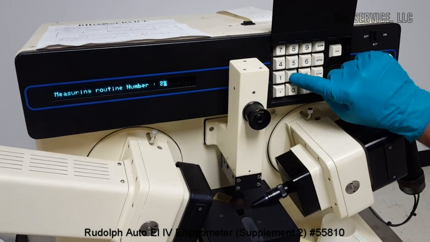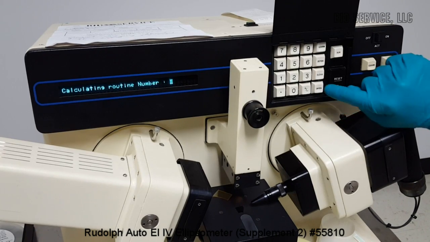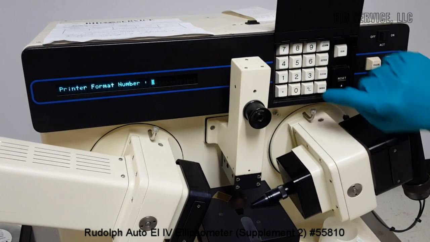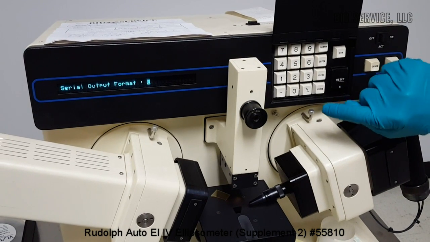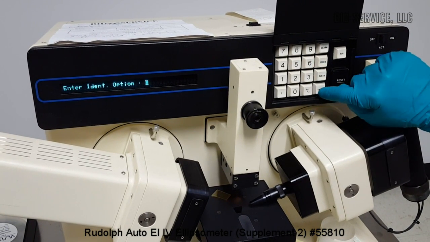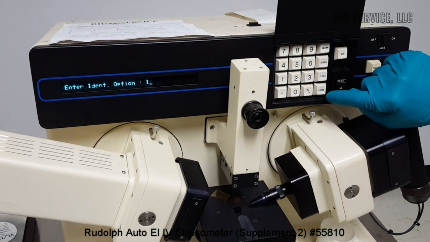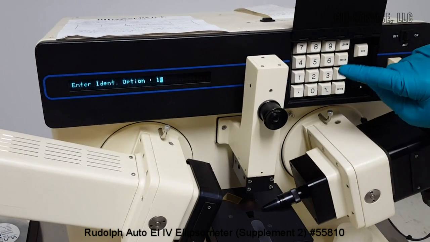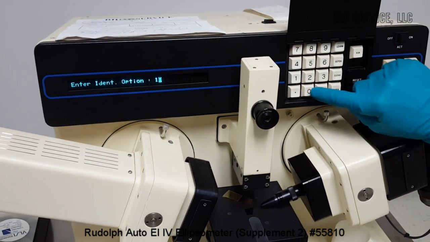So I'm selecting measurement routine as 2, and then calculation routine as 12, and the print format 7, and the serial output format default, and then we can select identity option, whether yes or no.